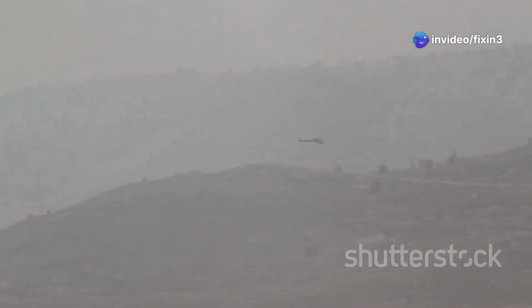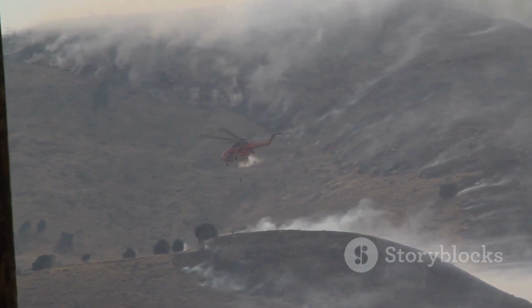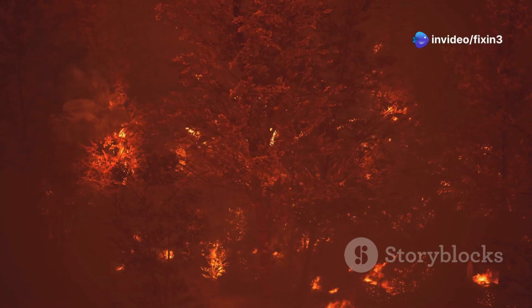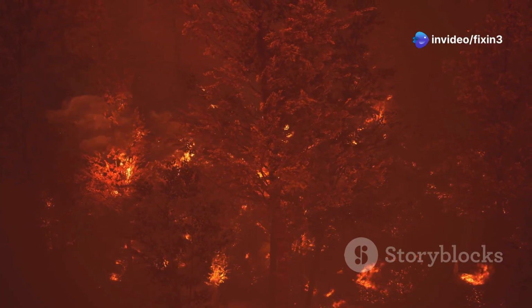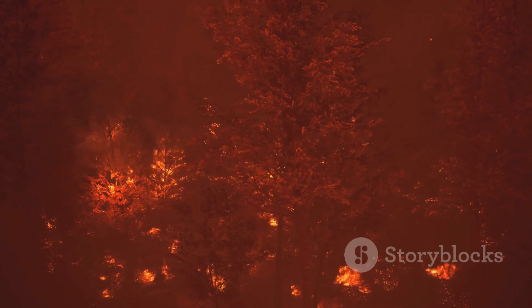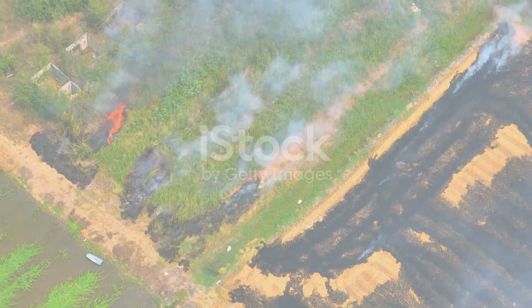Rugged terrain, steep slopes, and limited access roads hinder firefighting efforts, making it difficult to transport equipment and personnel to the fire line. Urban encroachment into wildland areas increases the risk to life and property, complicating evacuation efforts and increasing the potential for catastrophic losses.